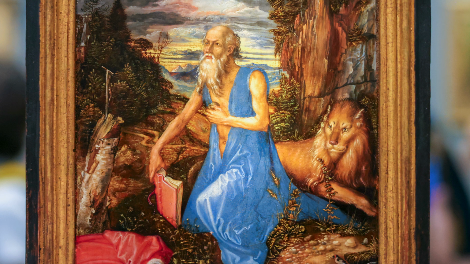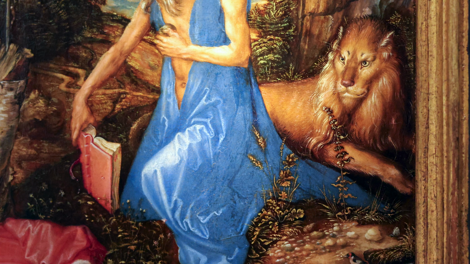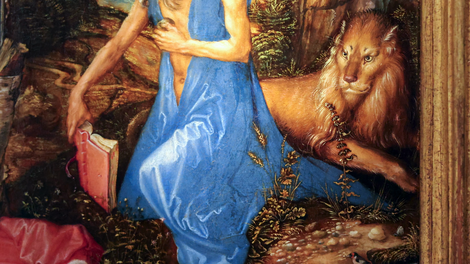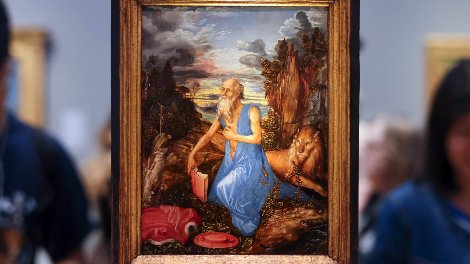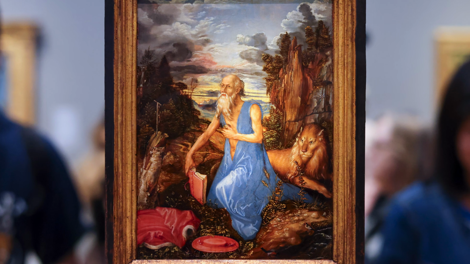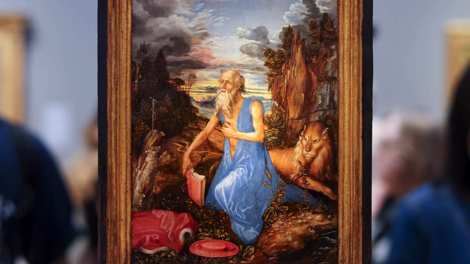A formal analysis allows us to think about how aspects of form speak to us directly, without having to unpack all the meanings attached to subject matter, although that often comes next. In this work, we know immediately that Saint Jerome is the most important figure. Dürer communicates this importance through the organization of the composition, or the way he places the various elements in this image in relation to each other, and his use of shape and color.